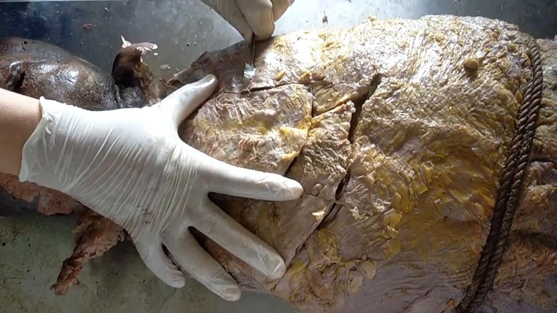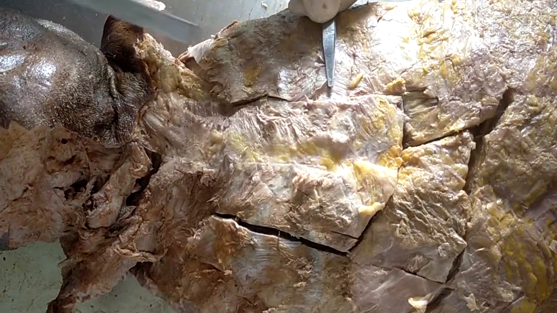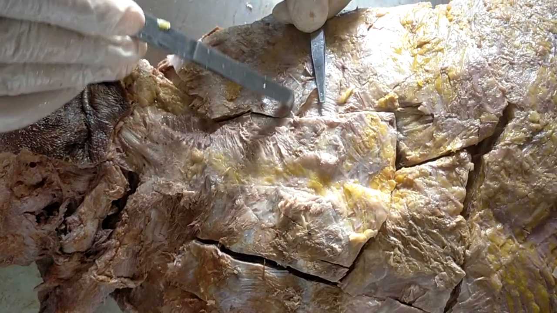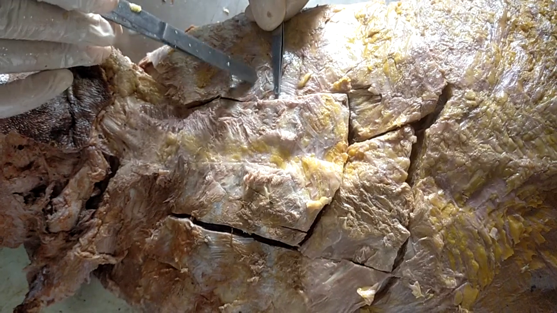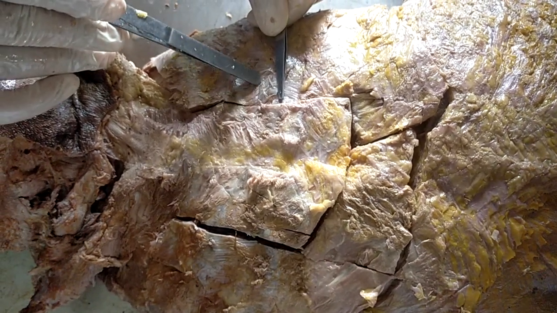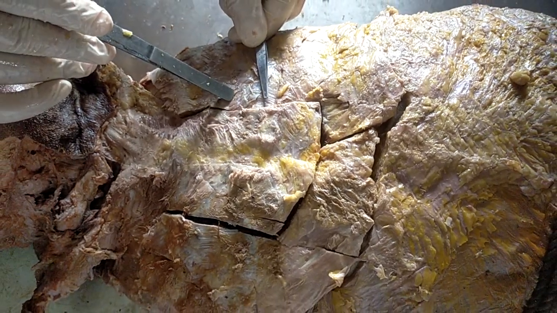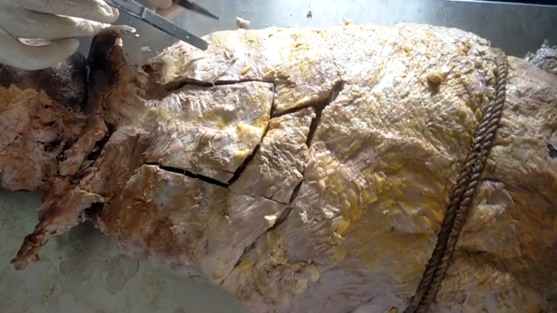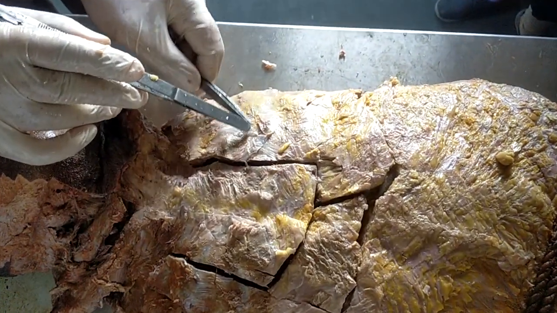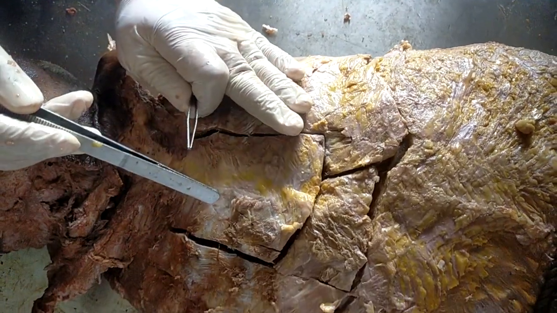Now posterior to the external intercostal membrane, what we can see here, the fiber direction is opposite to the external intercostal membrane. These are the muscle fibers of the internal intercostal muscle. Internal intercostal muscle, posteriorly it is replaced by the internal intercostal membrane. Here the external intercostal membrane, that is the replacement of the external intercostal muscle. The fiber direction is downward, forward and medially.